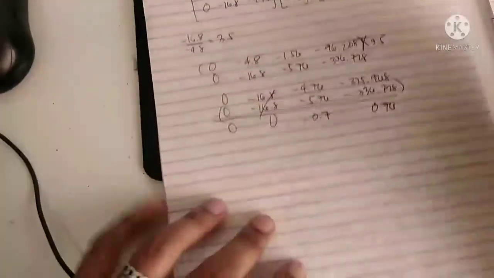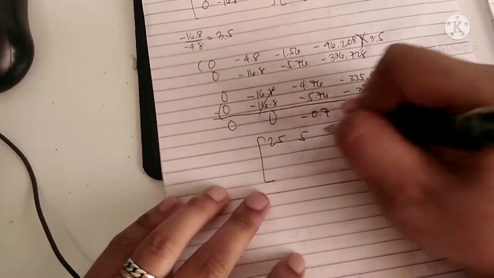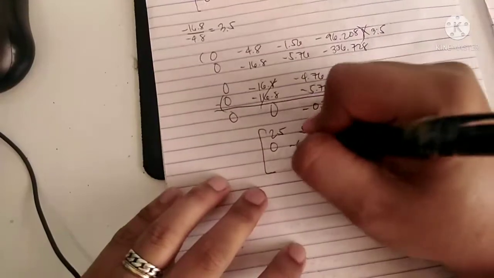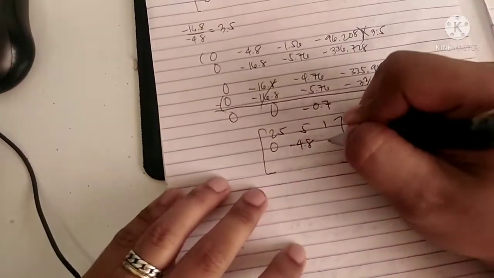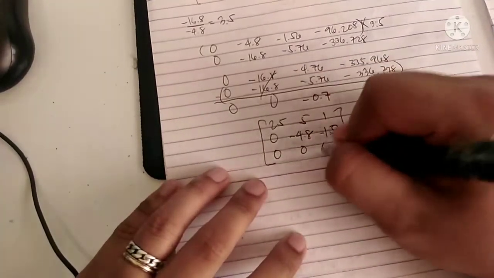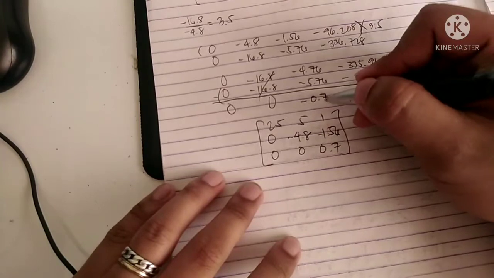So let's update. Our new matrix now is 25, 5, 1; 0, negative 4.8, negative 1.56; 0, 0, 0.7.